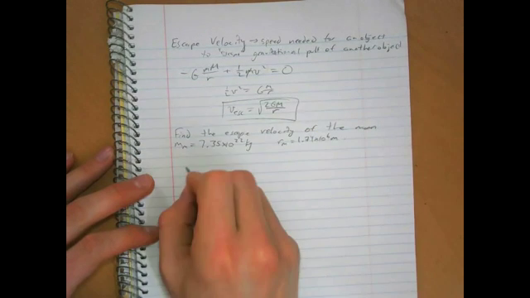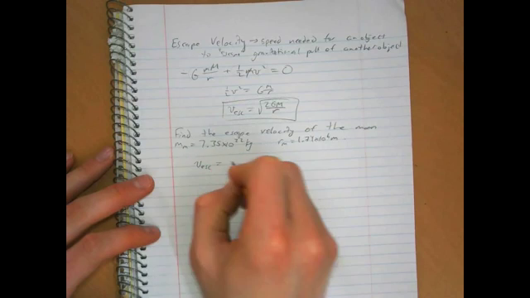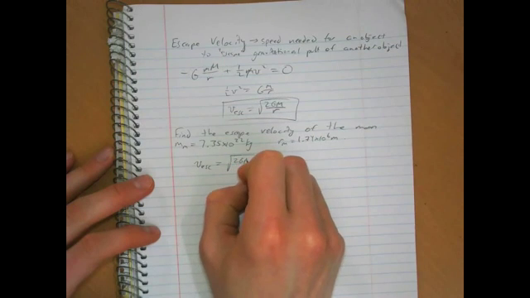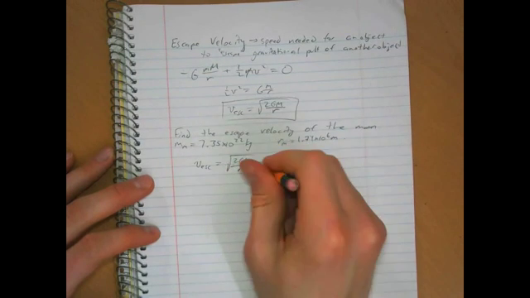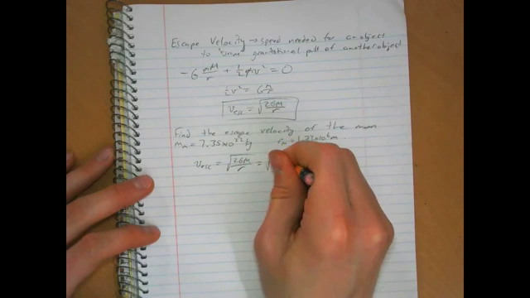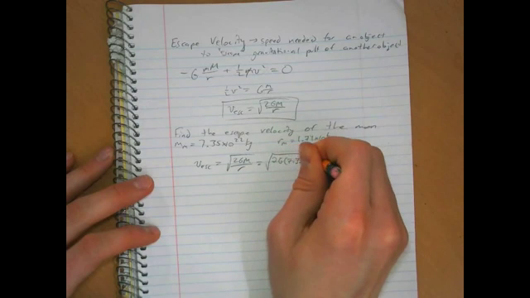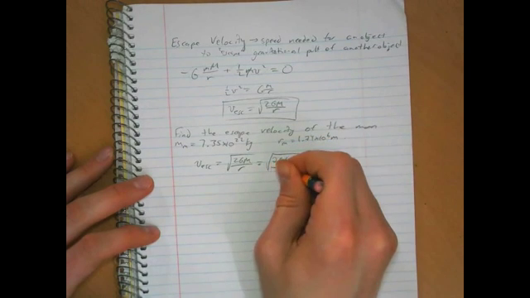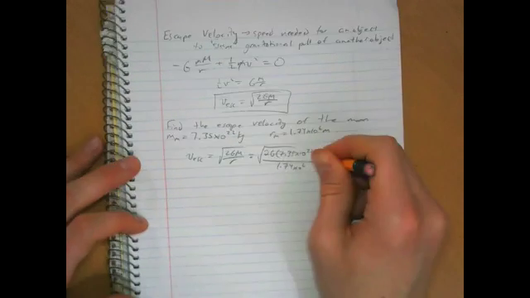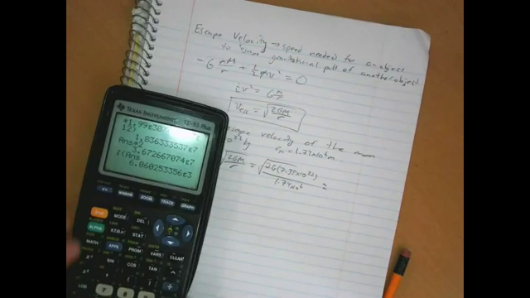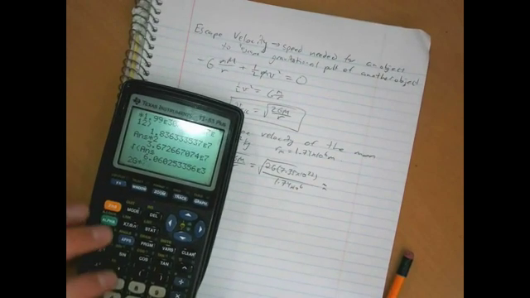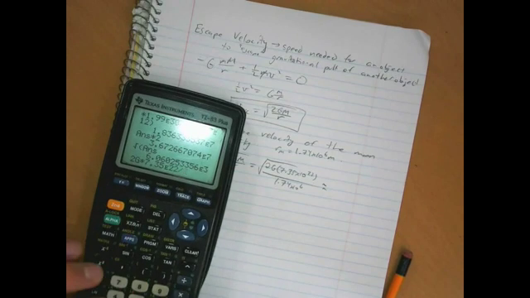And then we can plug it in and figure it out. Escape velocity is root 2GM over r, which is square root 2G times 7.35 times 10 to the 22nd over 1.74 times 10 to the 6th. Then we can plug that in to the calculator to get our answer.